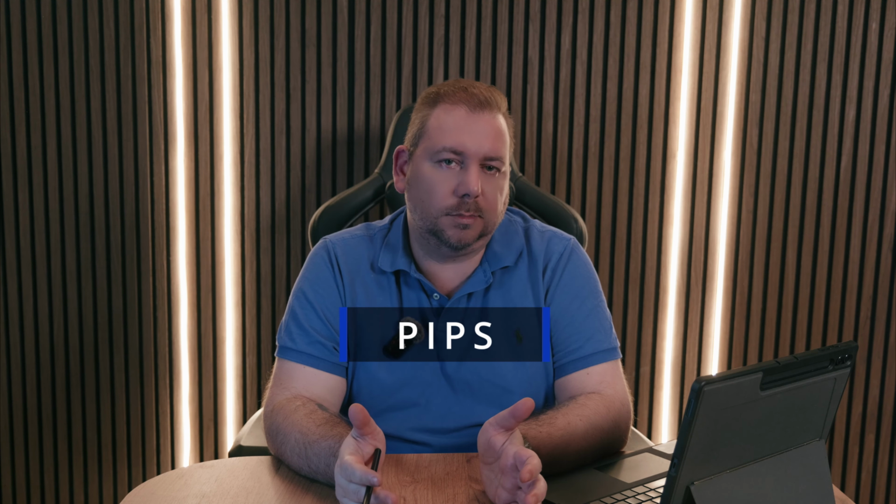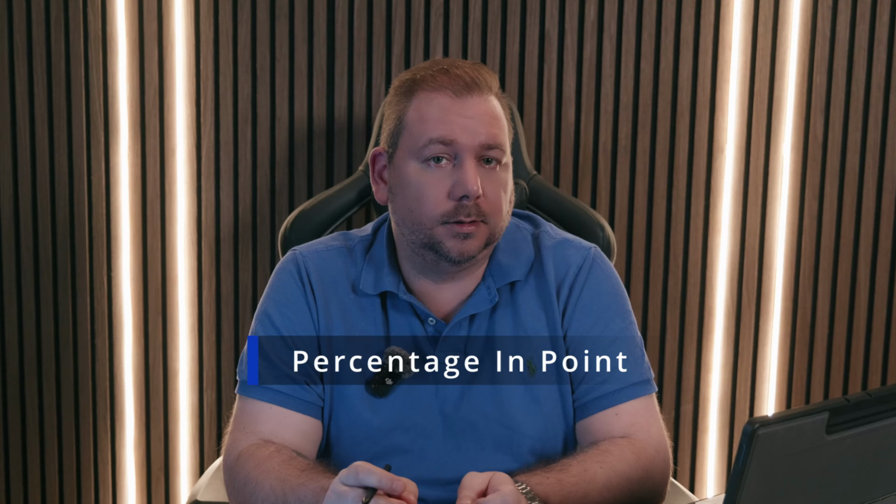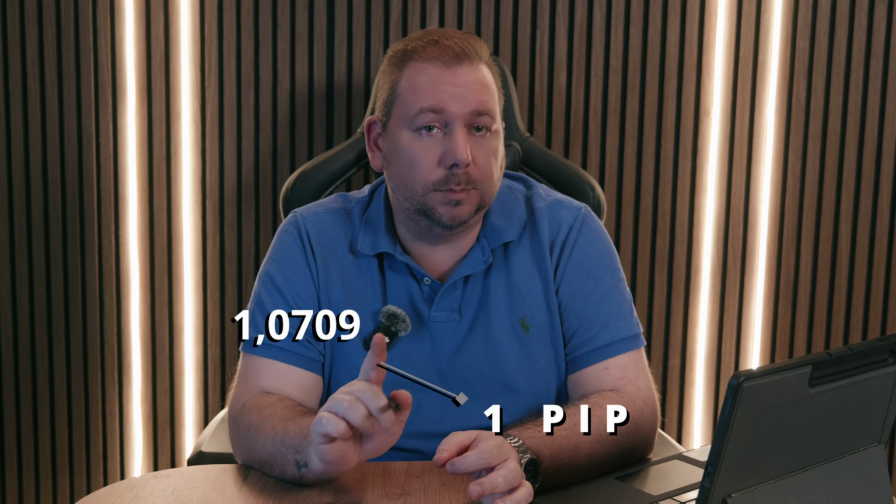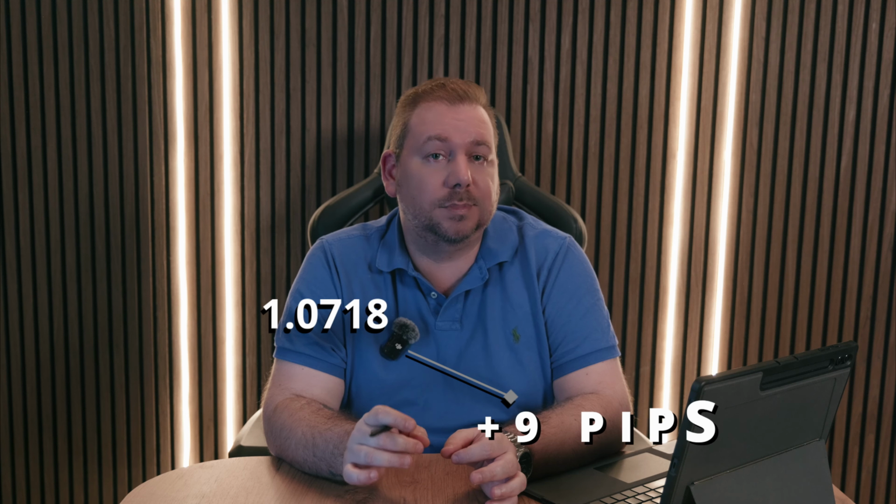Now that you know a bit about brokers and platforms, let's talk about pips. So, a pip is how the Forex market moves. It stands for percentage in point, and it's always the fourth decimal place on the non-JPY pairs. For example, on EUR/USD, the 9 in 1.0709 is 1 pip. If it moves to 1.0718, that's 9 pips up. That same concept applies to all pairs except yen crosses, where the pip is the second decimal.